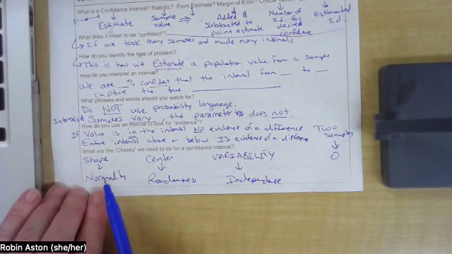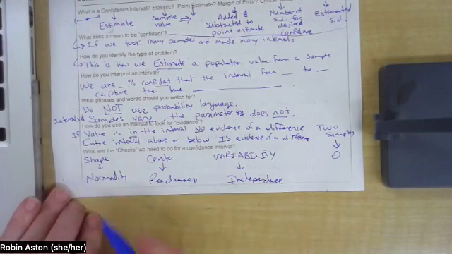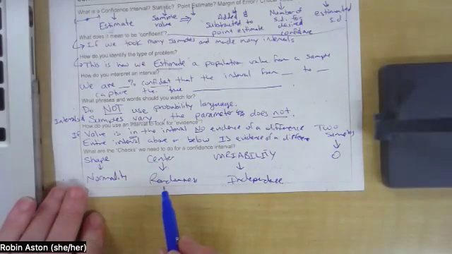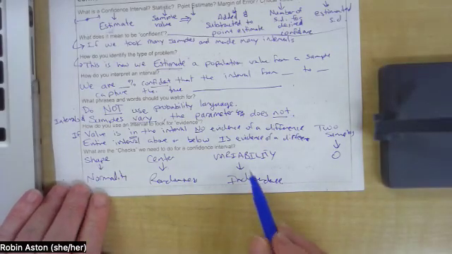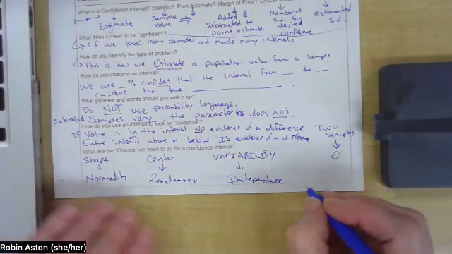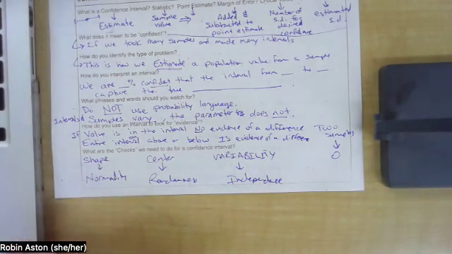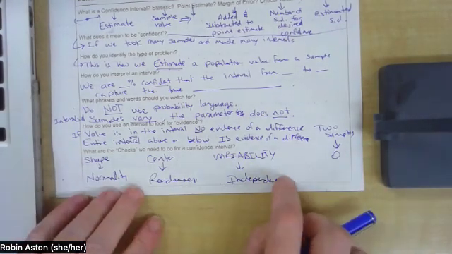Okay, for shape, what are the checks? For shape you're checking for normality. For center you're checking for randomness, and for variability you're checking for independence, that's the 10% rule, meaning that the sample is less than 10% of the population.